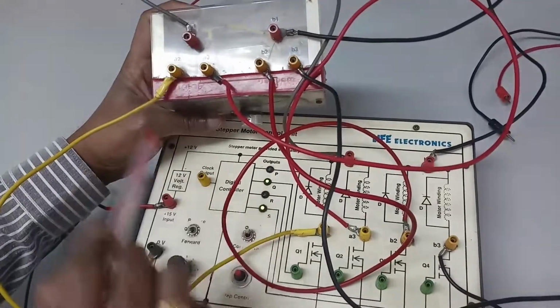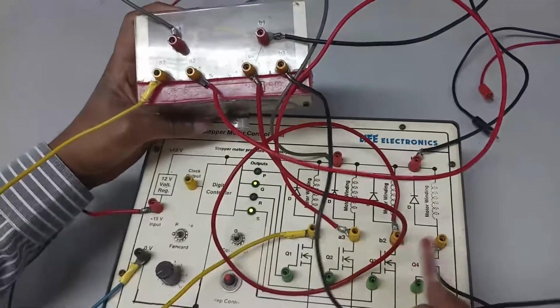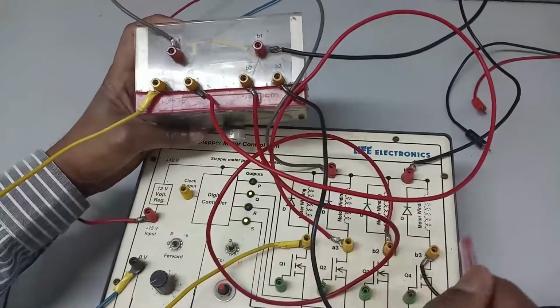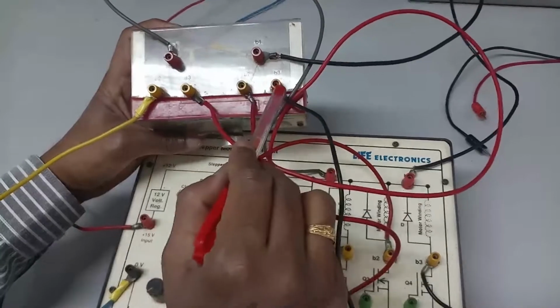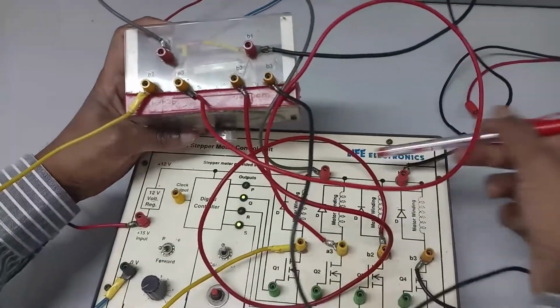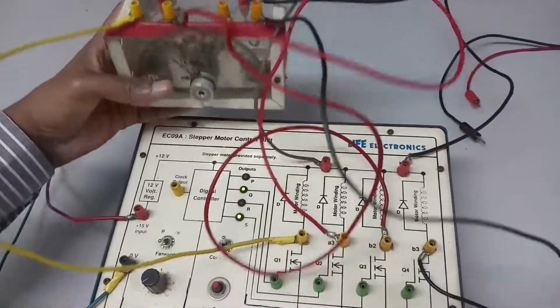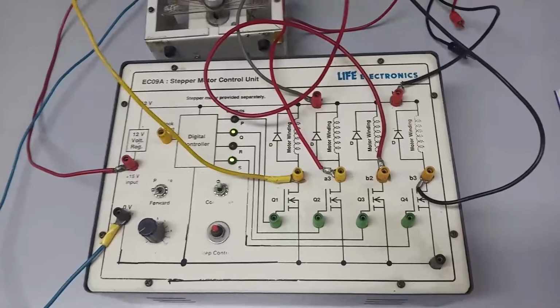A2 is leg 1, A3 is leg 2, B2 is leg 3, and B3 is leg 4. So for all the 4 legs we have the connections taken from A2, A3, B2, B3, where A1 and B1 are the common points, which is shown here. And now let us see the operation of the stepper motor.